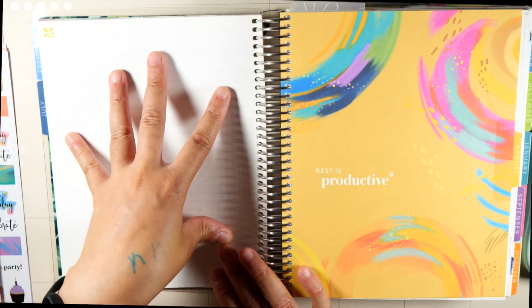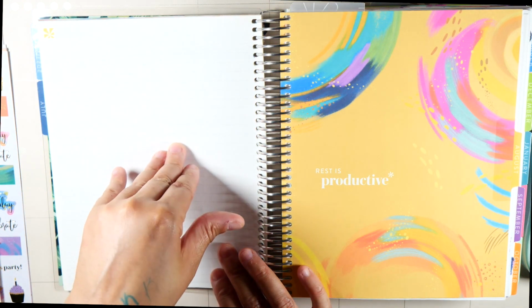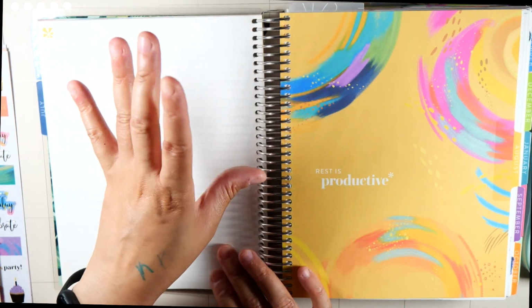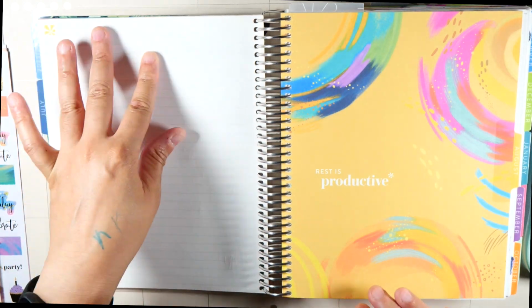Now, this page right here, I'm thinking about journaling for what happened in July. I think that's what I'm going to use that for. Like, how was the month of July?